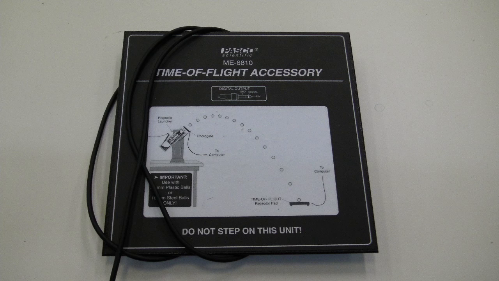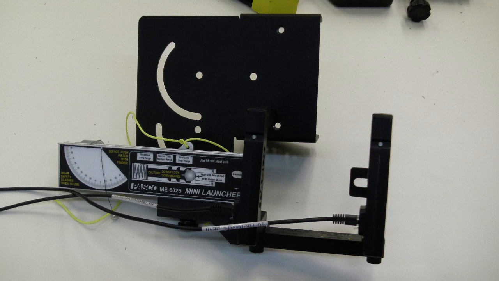First, we have the receiver pad, which consists of a piezoelectric crystal. When this crystal is impacted, it will send a signal to the timer box, and you can use that to measure time of travel of the projectile. Next, we have the launcher. This fires the projectile at 3 different repeatable speeds depending on the number of clicks that you press the projectile in when you load the launcher.